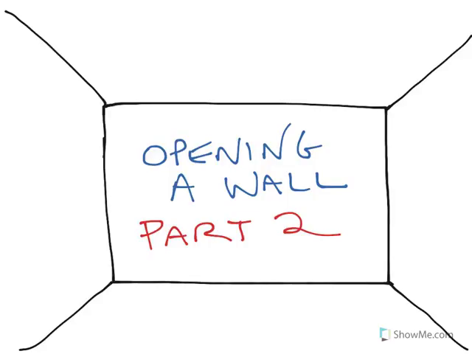We're now going to talk about the more detailed part of opening a back wall to give it a real sense of three-dimensionality. Let's get started.